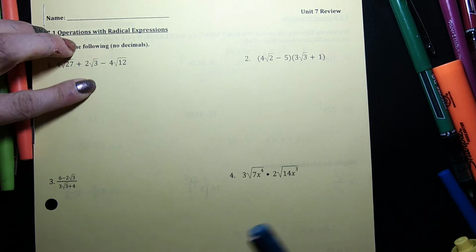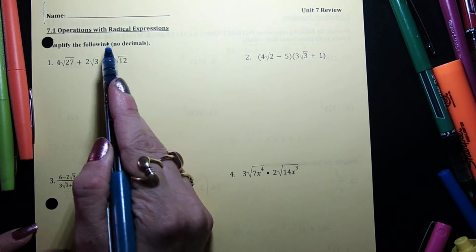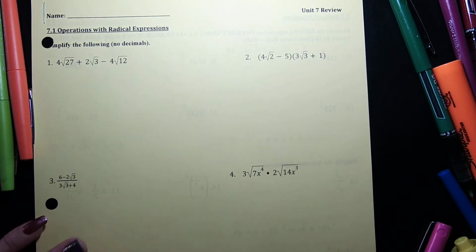On the first page of the review, this section 7.1 is operations with radical expressions, and the only instructions are to simplify. So the instructions are simple, but knowing when to do what is a little bit complicated based on the initial setup of the problem.